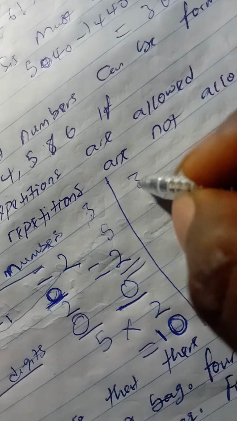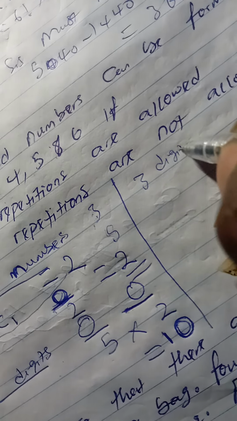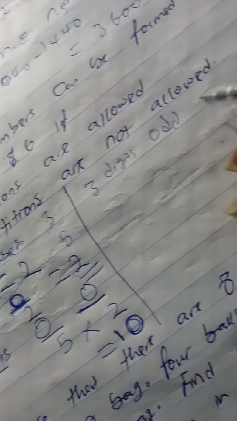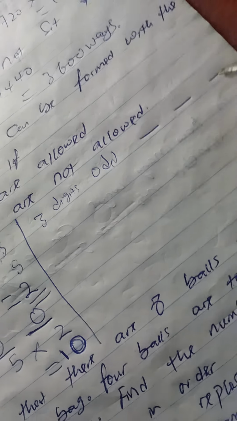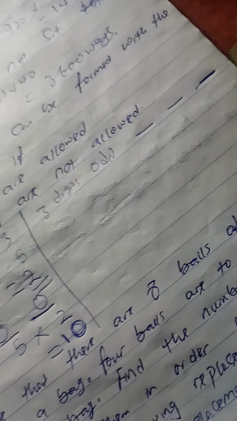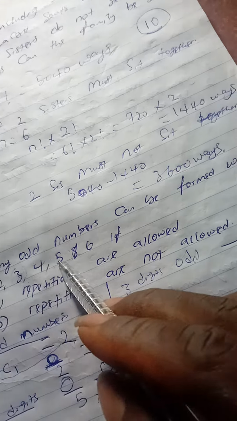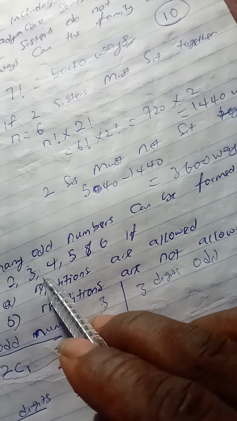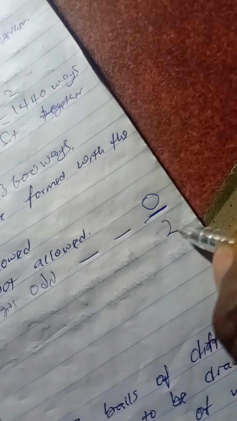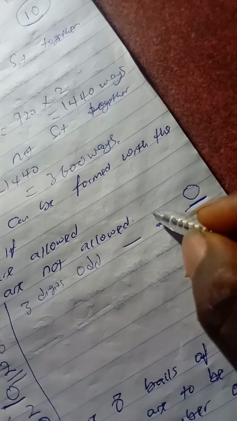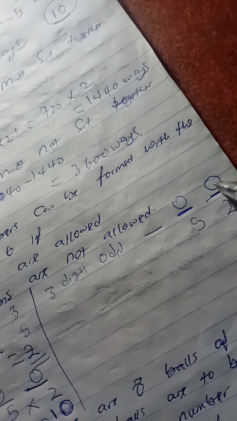Now, 3-digit odd. 1, 2, 3. You must start with the last digit because of the odd condition. To fill up this last place, how many choices do you have? Just 3 and 5, because the others are not odd. So here you have 2 choices. To fill up the middle, you have 5 choices, because you can repeat whatever you've picked.